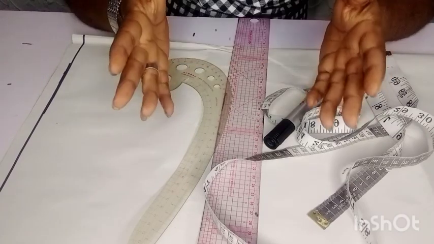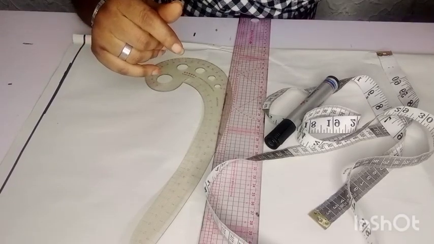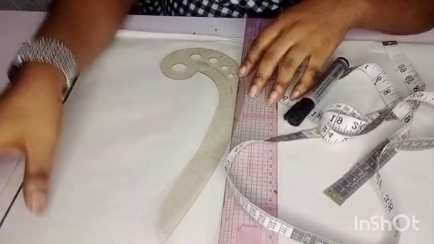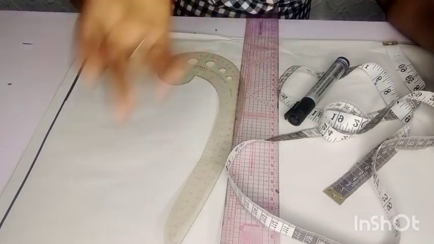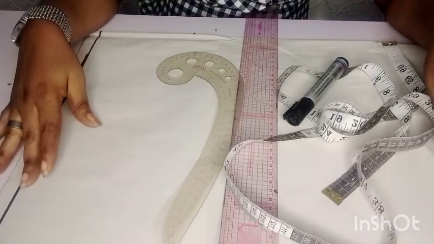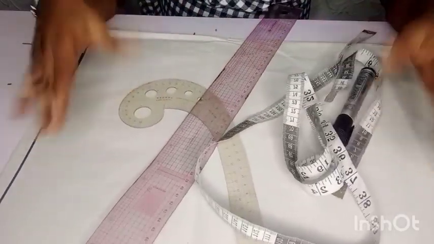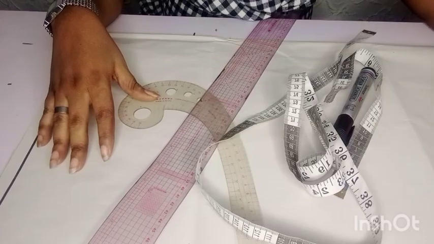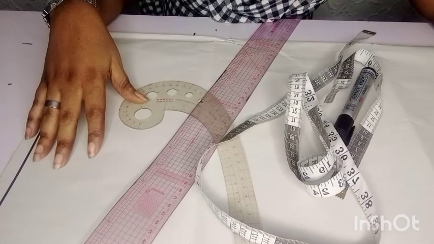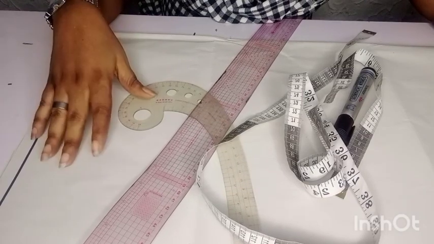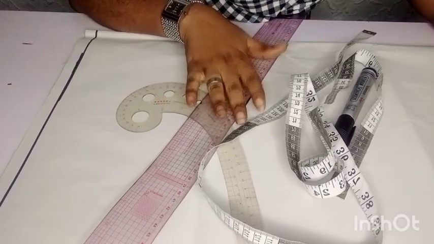The requirements you need for this drafting are, of course, your pattern paper, or cardboard paper, whichever one is at your disposal. You need your rulers, and then most importantly, your basic body measurements. Your basic body measurements are very important.